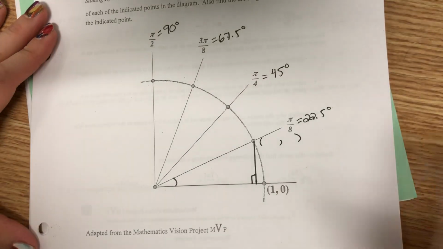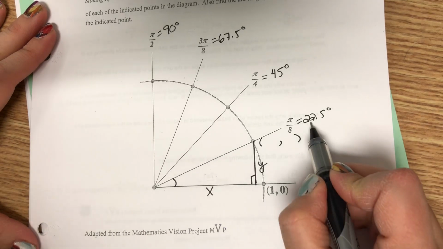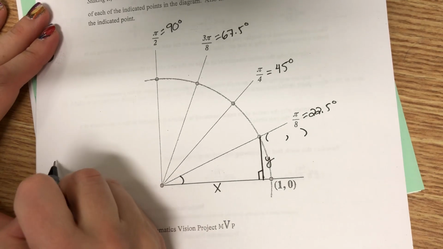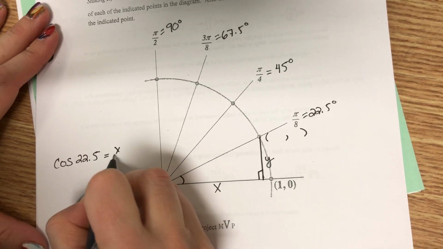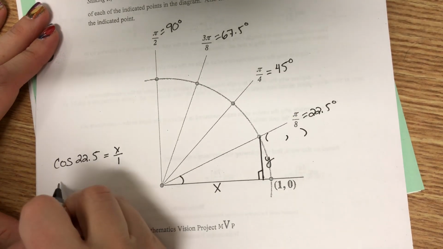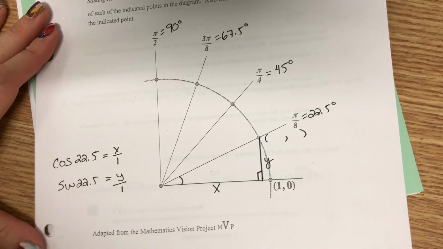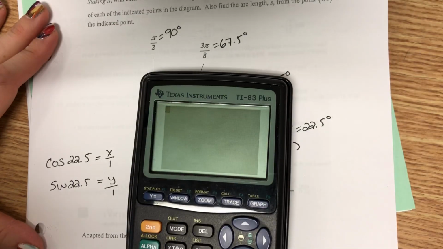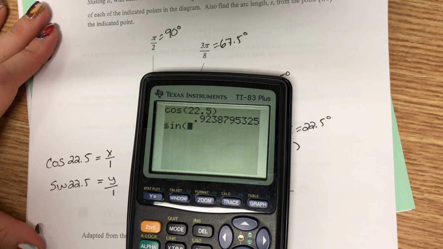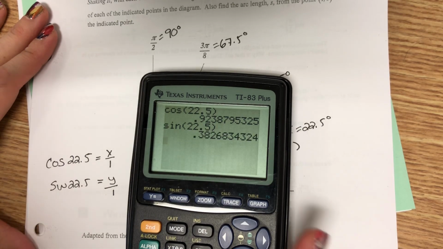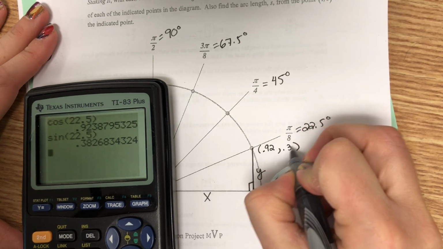Okay, so if I want to find this x and y, we'll use 22.5 degrees. Cosine of 22.5 is x over r, and sine of 22.5 is y over r. Oh, okay, I'm in degree mode. So that is 0.92 and 0.38.